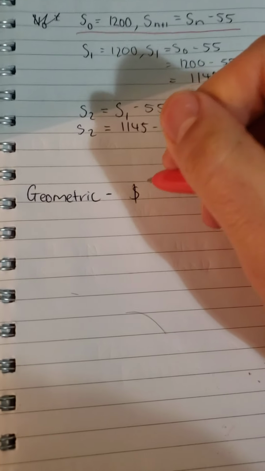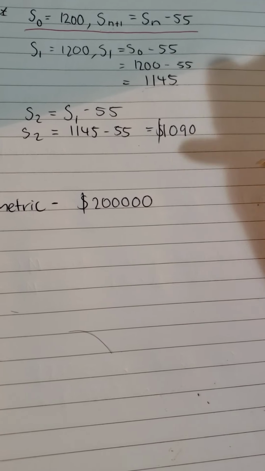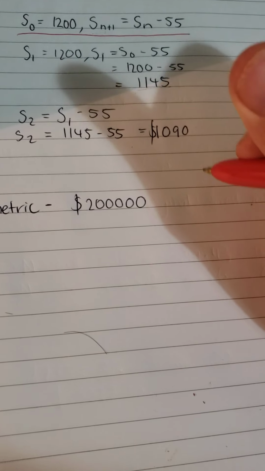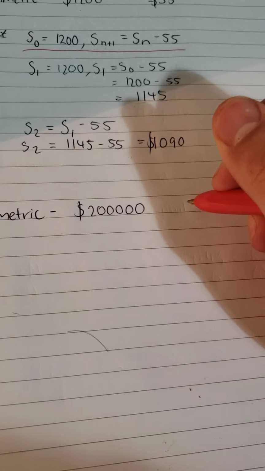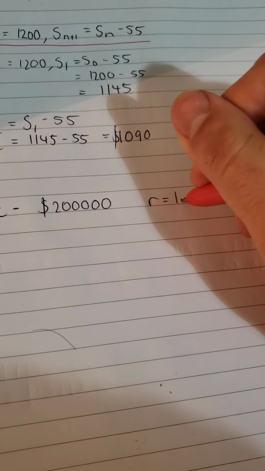So a house might be $200,000, and each year it's gaining interest, so it's going up in value. The interest rate, or the R value, sorry, the common ratio, might be 1.03.